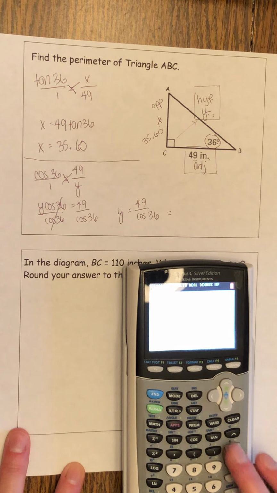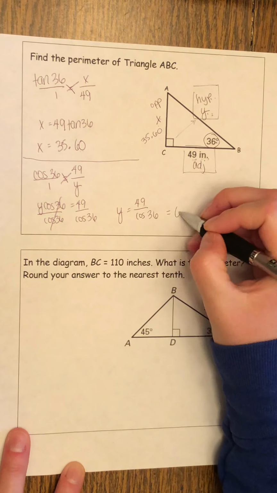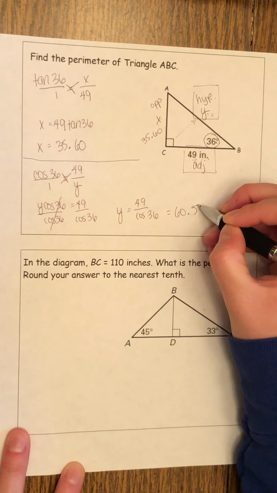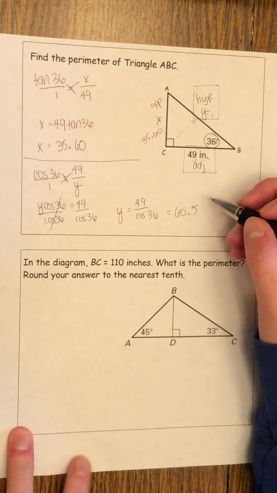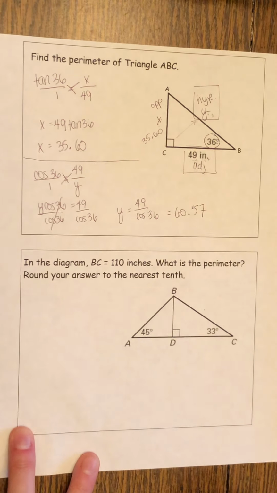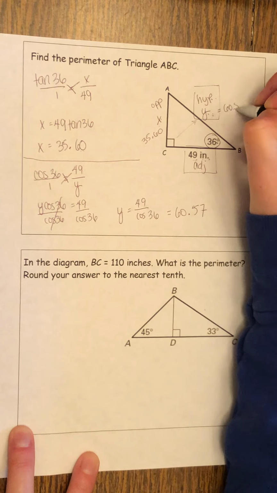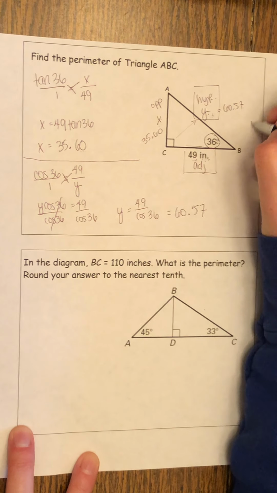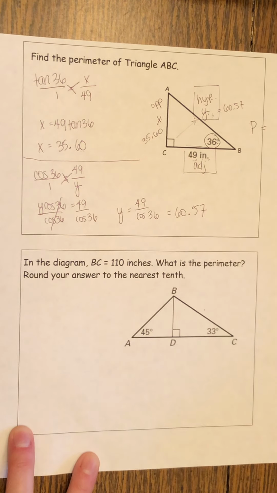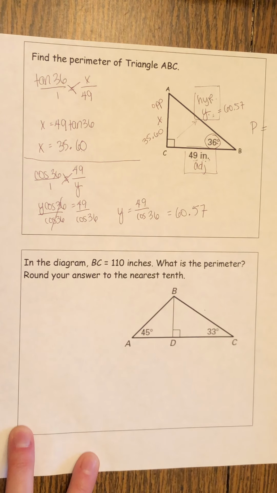I'm going to pick up my calculator. 5, 6, and then I have a 7, so that's going to bump the 100th place up to a 7. And then the last step is just to find the perimeter. So I have to add up all 3 side lengths.